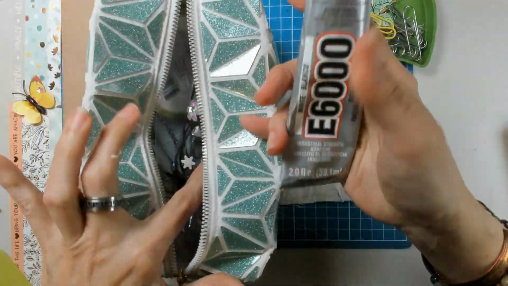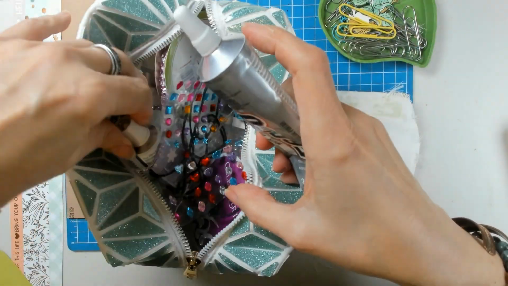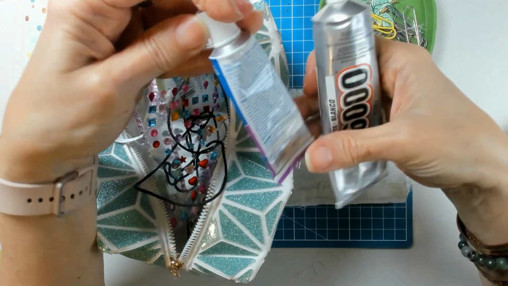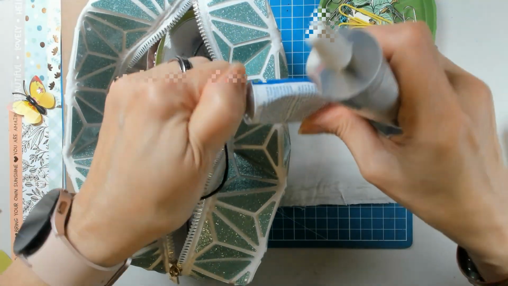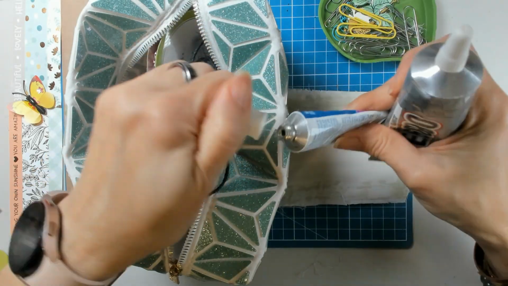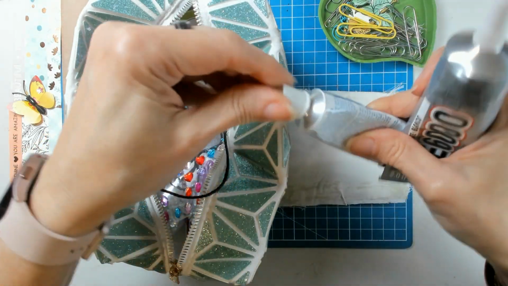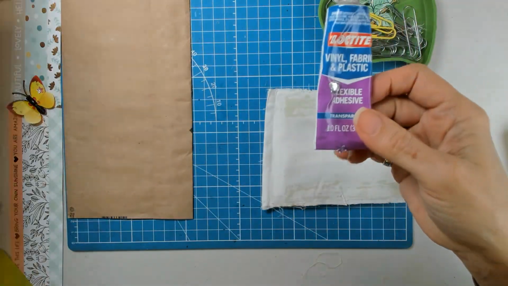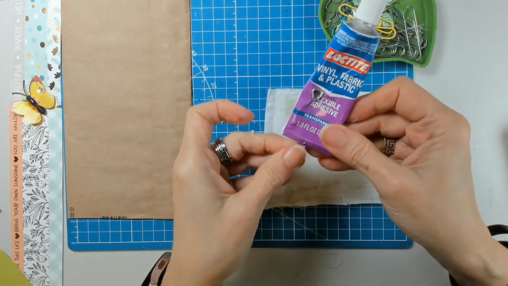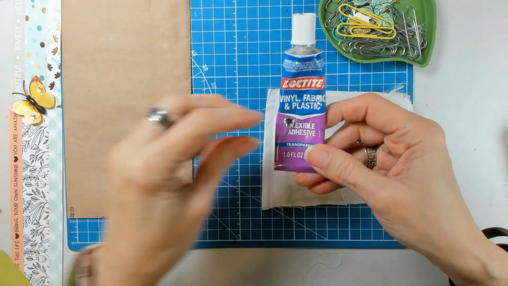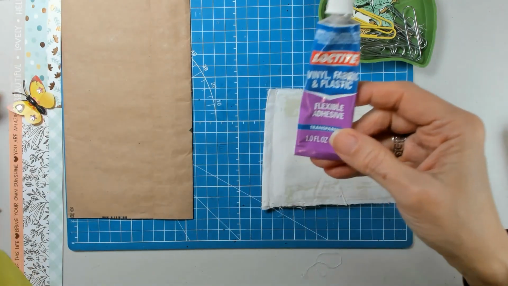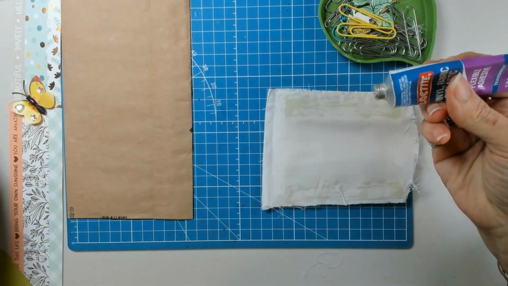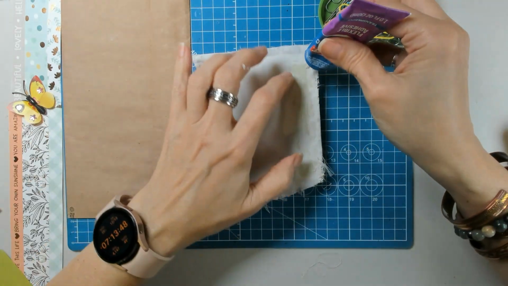See, this is good for fabric. And I have something else around here, vinyl, fabric, and plastic. Oh, I have this one too. I don't even remember I had this glue. All right, let's give this glue a chance, this lopsided one, and let's see what happens. You see, I'm getting all these beads from everywhere because I have them in my pouch.